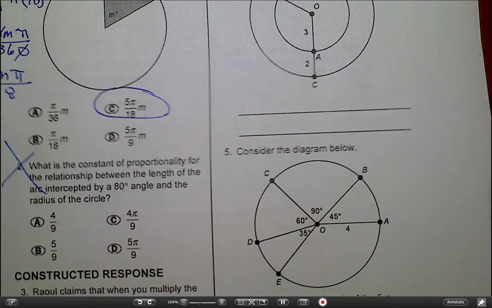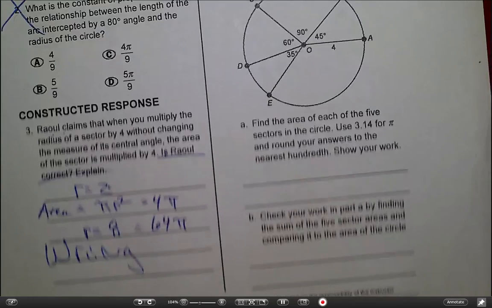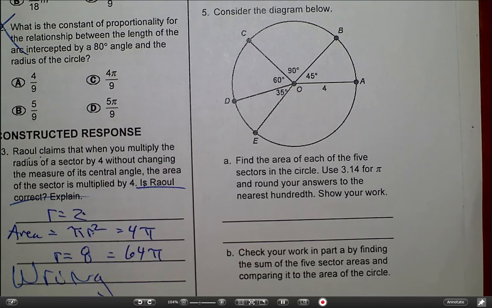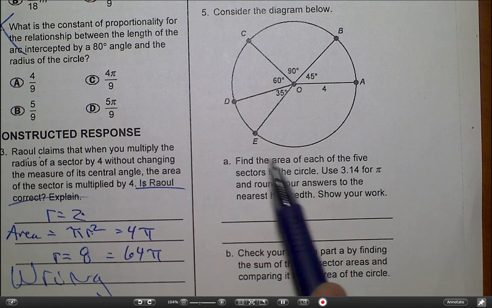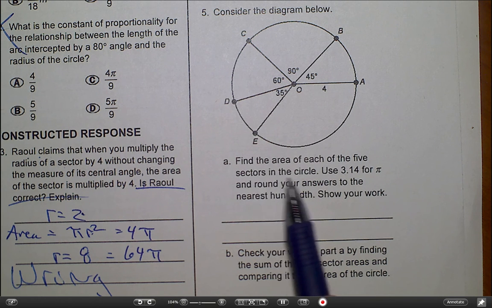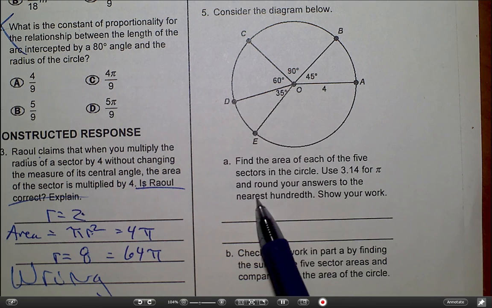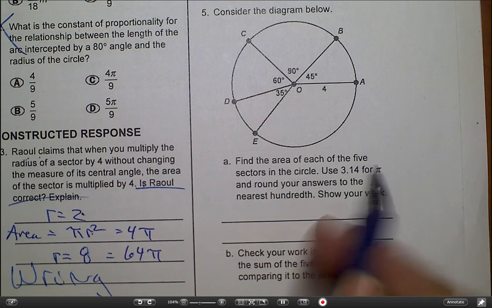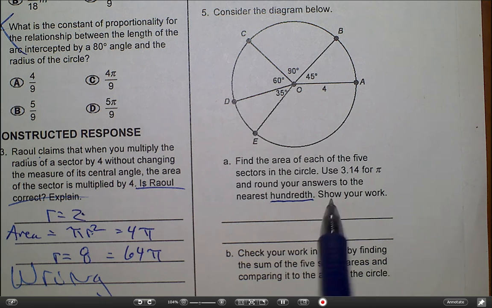All right. So we're on 5. Number 5 says, consider the diagram below. Find the area of each of the 5 sectors in the circle. Use 3.14 for pi and round your answers to the nearest hundredth. That's going to be 2 place values. Show your work.